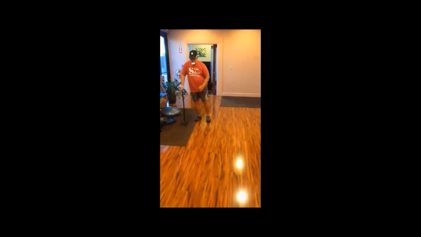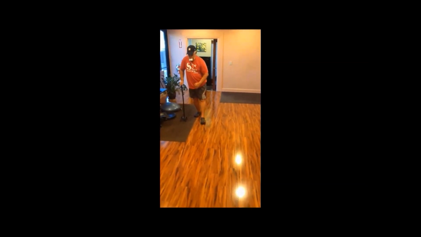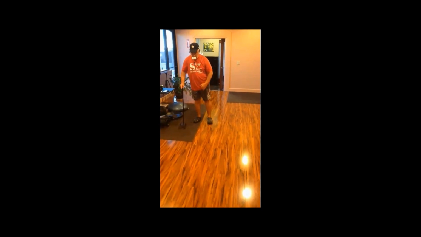Here we see improvement again without the ankle orthosis, a more straightforward stride. You can see very little circumduction.